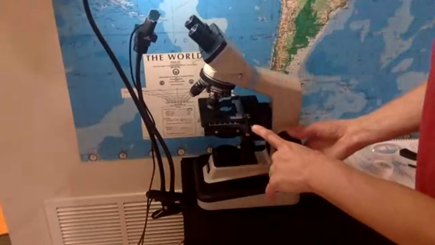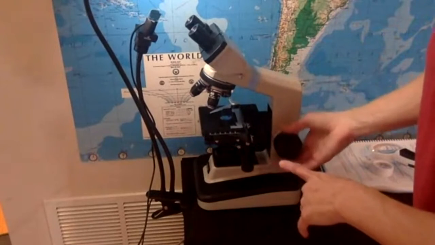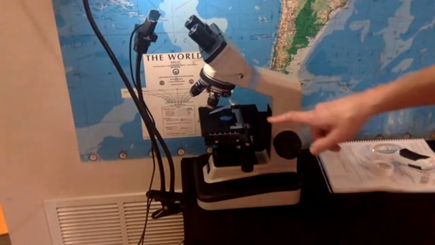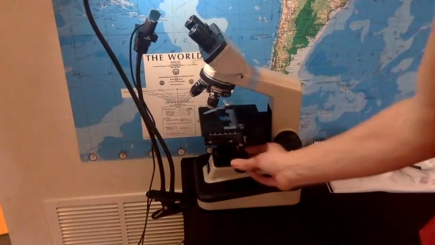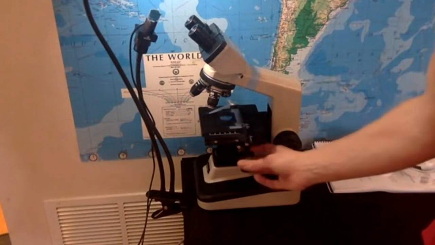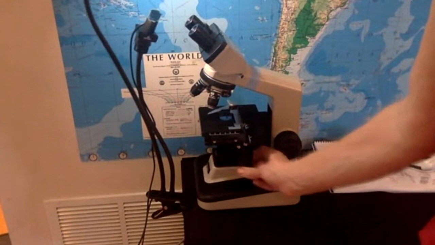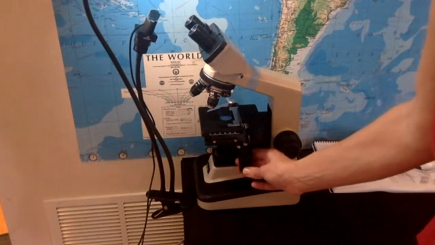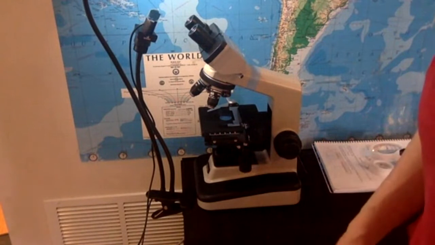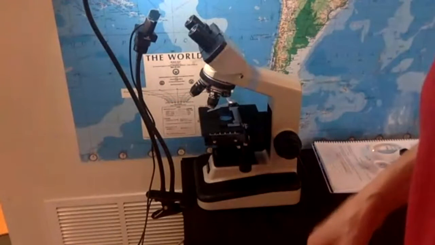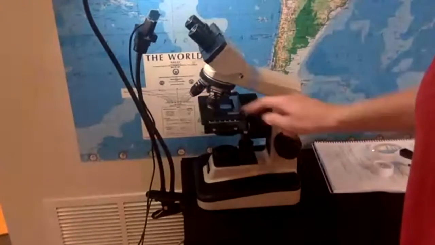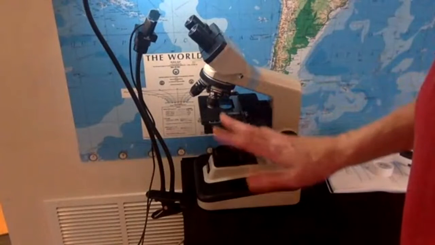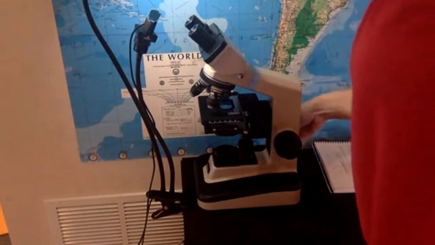Look what happens. Actually, I'm going to lower it more, so maybe it's easier for you to see. Look what happens to the slide as I use this. See, it's moving that way, this way, and then that way, and this way. So when you are using the microscope, you start all the way up. Lowest magnification, medium light. So let me turn the light on here.